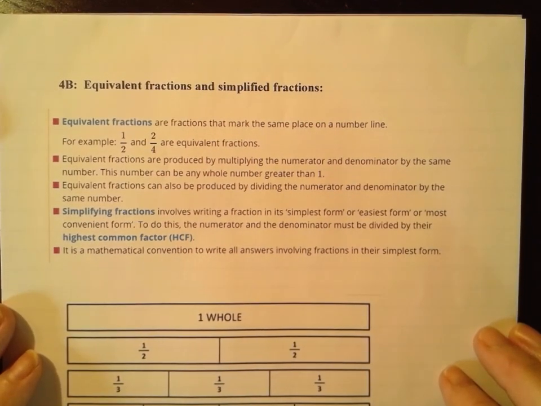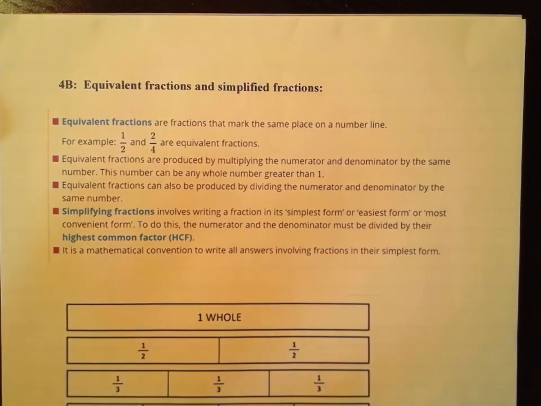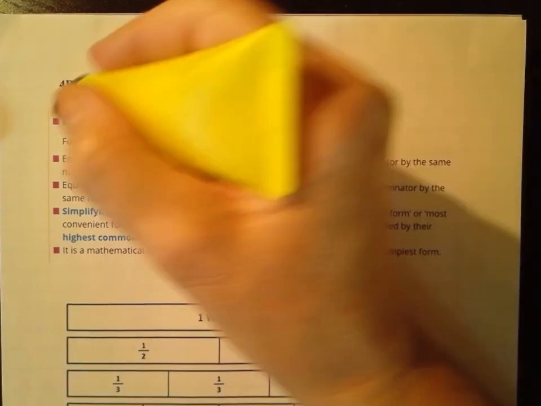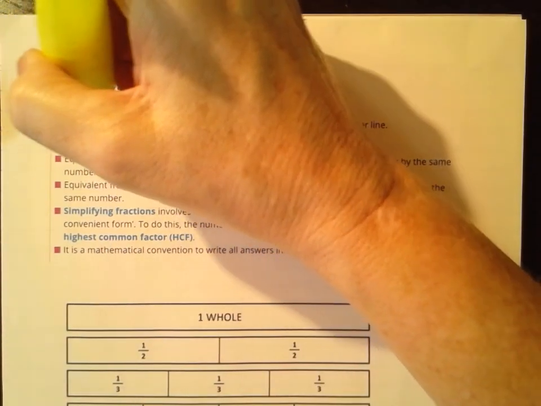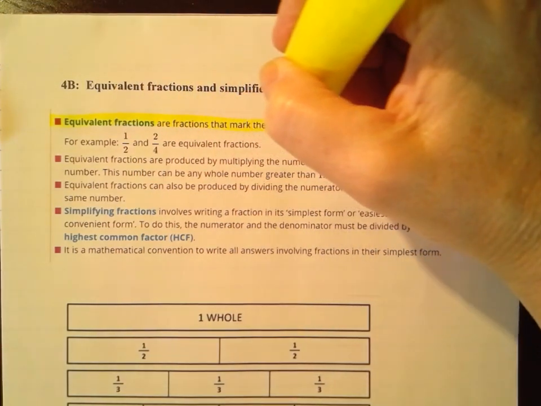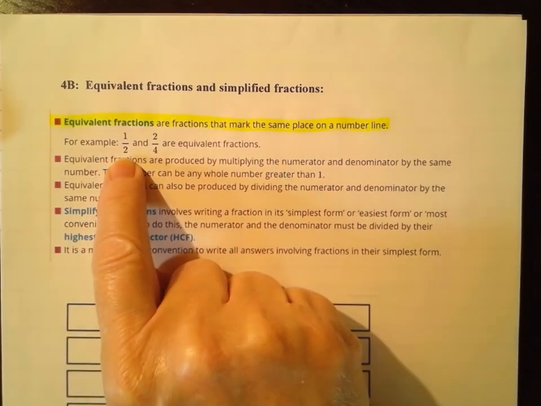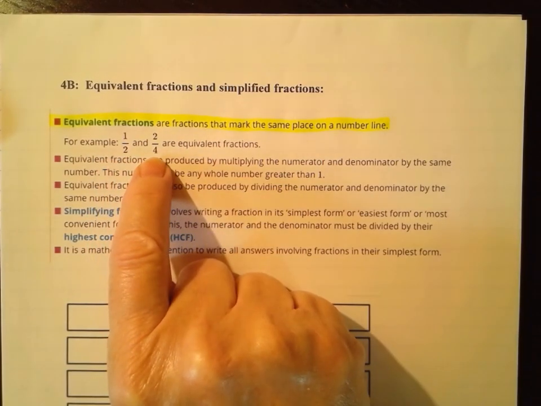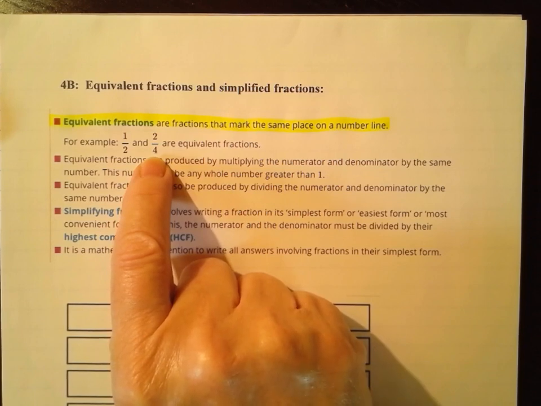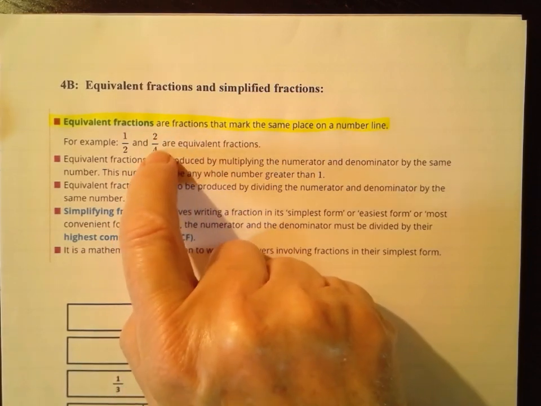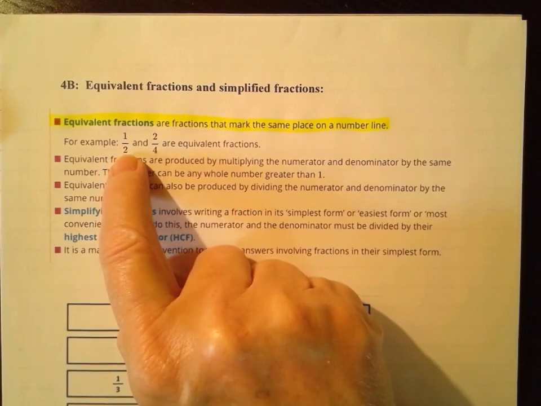So we're on 4B, equivalent fractions and simplified fractions, and these are really just vocabulary words. Let's talk for a minute about them. Equivalent fractions are fractions that make the same mark on the number line. In other words, 1/2 and 2/4 are equivalent because they both live on the same spot. Or I can think of it as, when I simplify this one, I get down to that one.